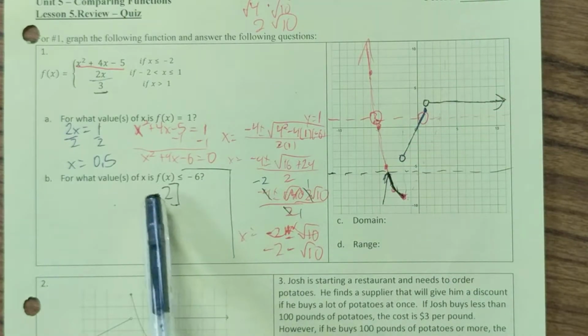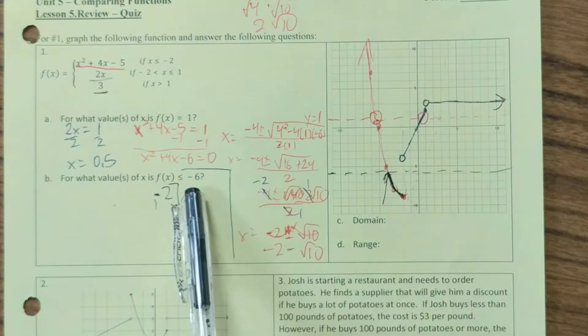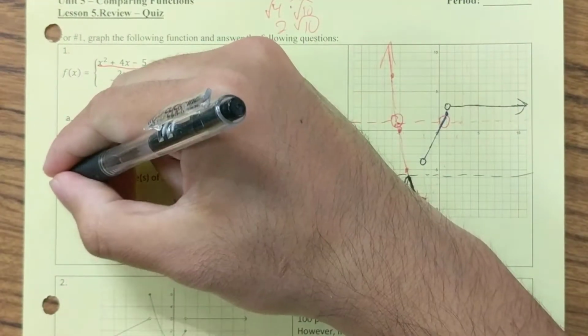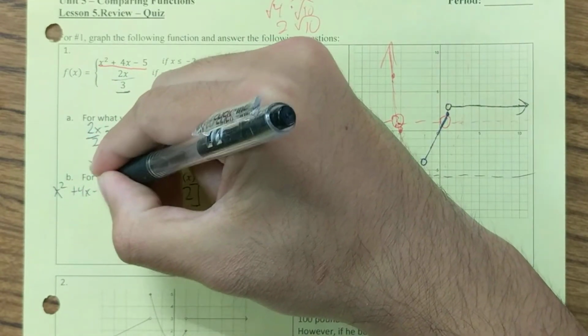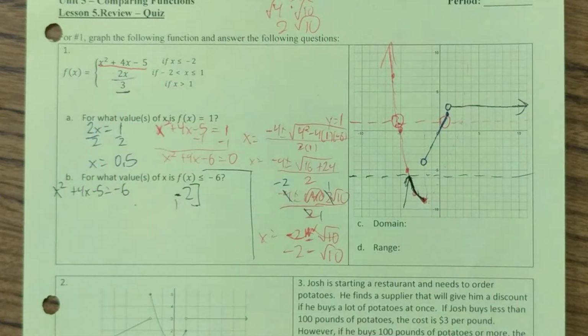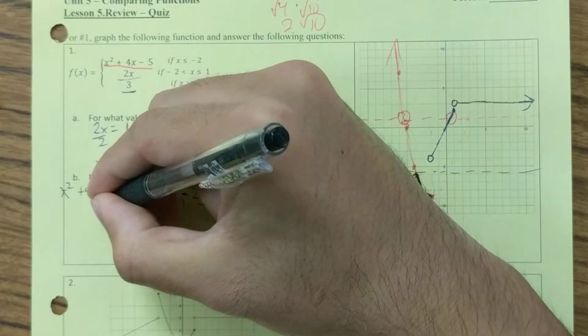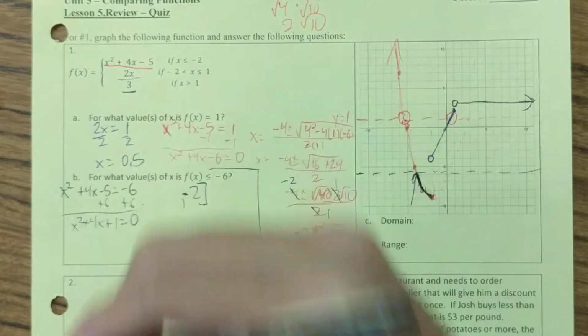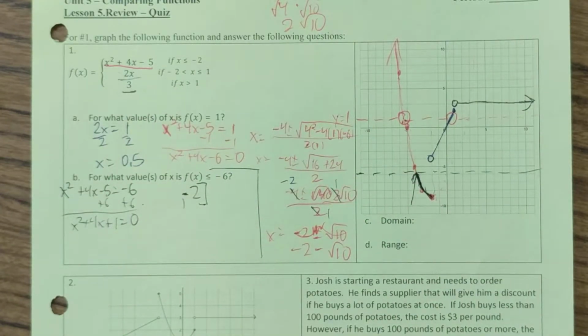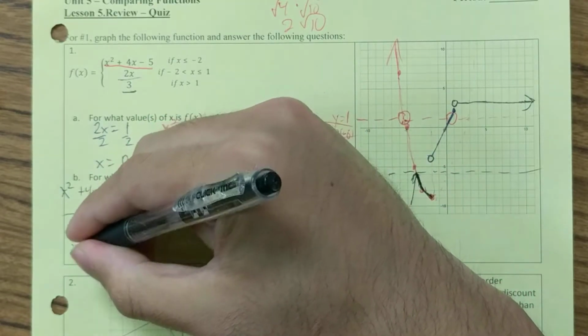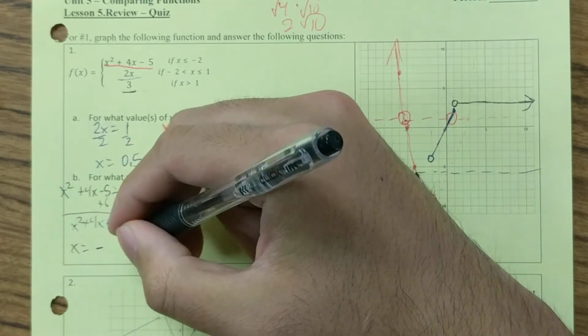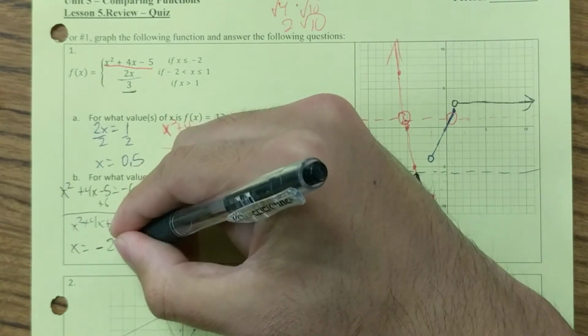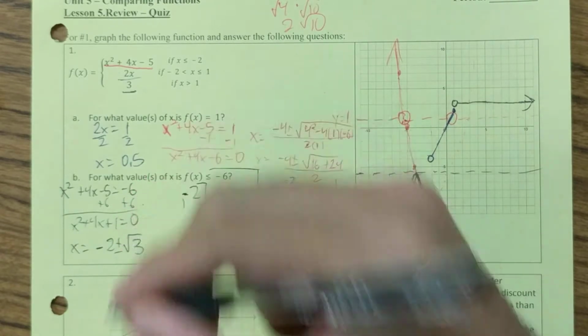I'm going to have to set the function equation equal to -6. Okay, so x squared plus 4x minus 5 equals -6. Okay, so add 6 to both sides. X squared plus 4x plus 1 equals 0. So again, from here, it's not factorable, but you can do completing the square or quadratic formula. Okay, so I've already done it. So you'll get, after you've simplified your radical, -2 plus or minus radical 3.